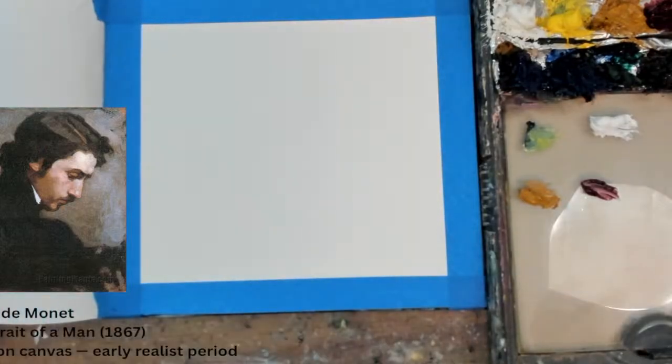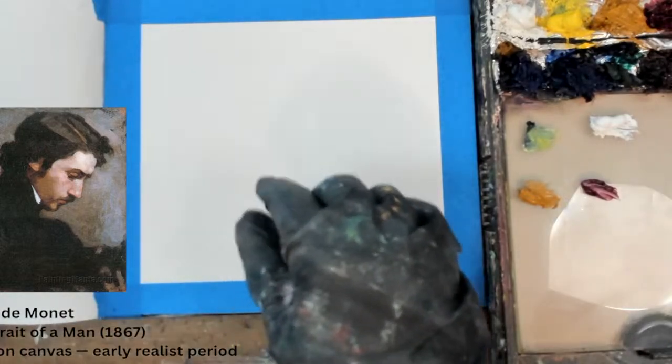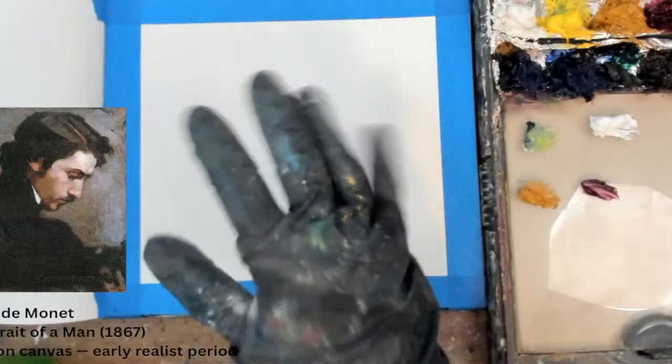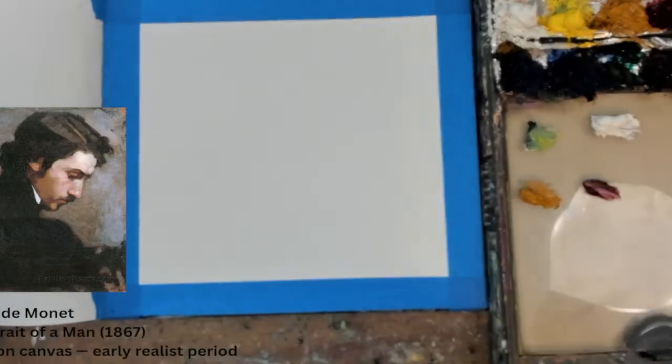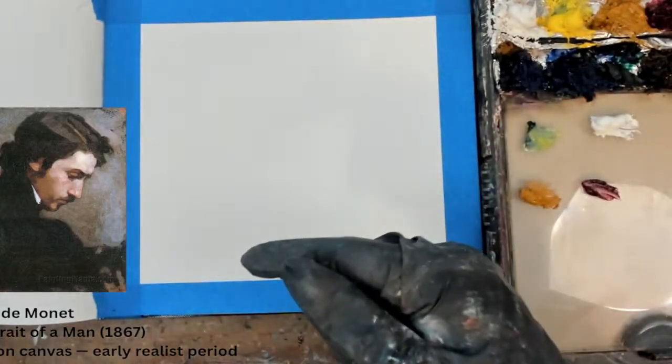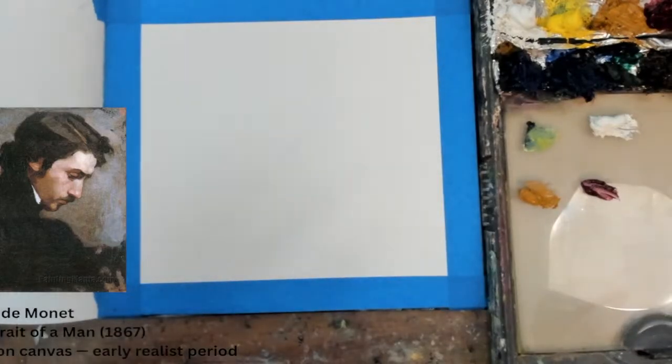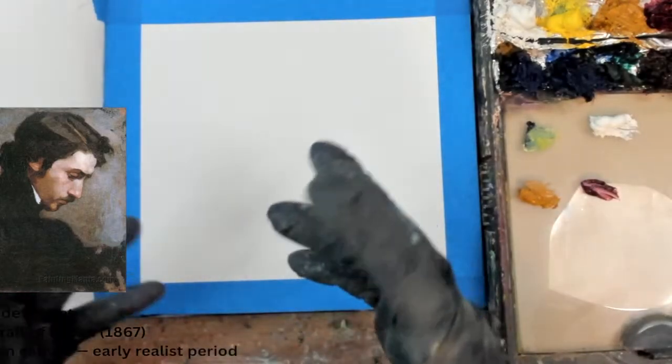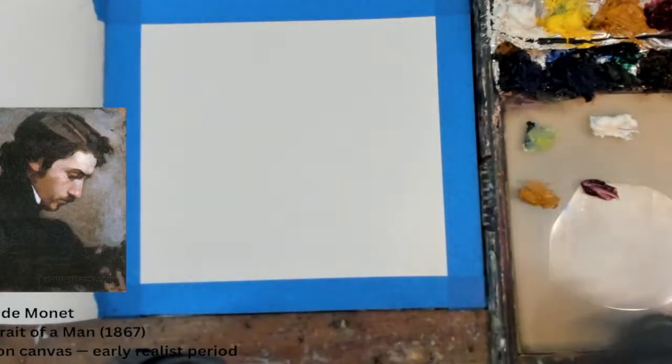There we go. This portrait was painted in 1867, and it shows a very different side of Monet. Instead of the soft, shimmering light of gardens or water lilies, we see a strong, realistic study of a man, possibly a friend or even his own brother. This was before Monet had fully embraced Impressionism, so you can still see the influence of traditional techniques and realism here.